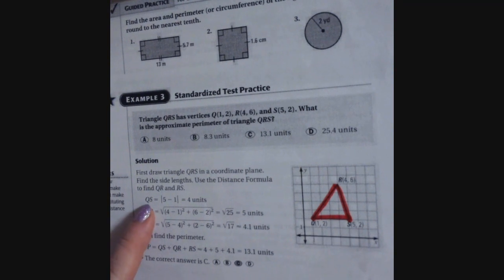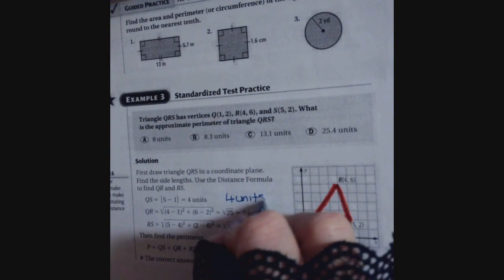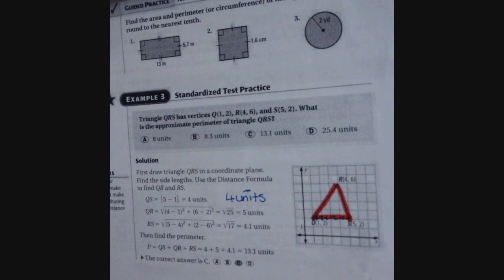One of them I can find straight away without using a distance formula. If it's straight horizontal or vertical, you can count. So I can count from here. 1, 2, 3, 4. So I know that QS, this distance, is 4. That should be pretty straightforward. You can tell that's 4 units, and they're not telling us what the units are, they're just saying units. So we've gotten this one right here, it's 4.